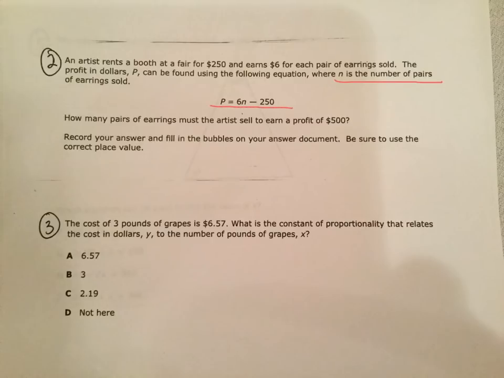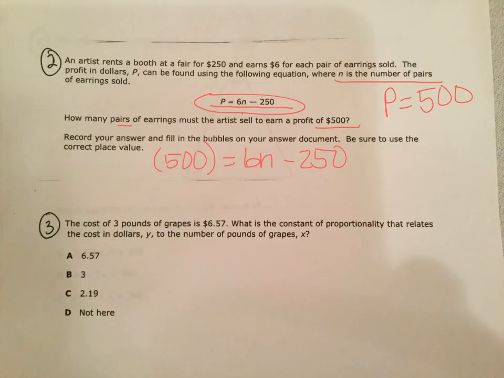How many pairs of earrings must the artist sell to earn a profit of 500? So that means P is going to equal 500. So using this formula right here, all I have to do is substitute 500 for P equals 6N minus 250.